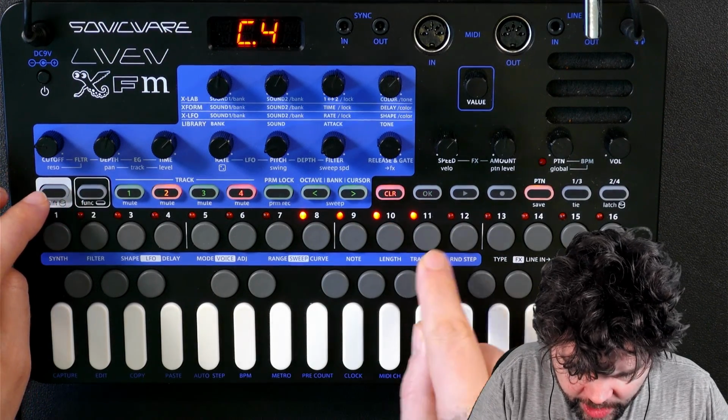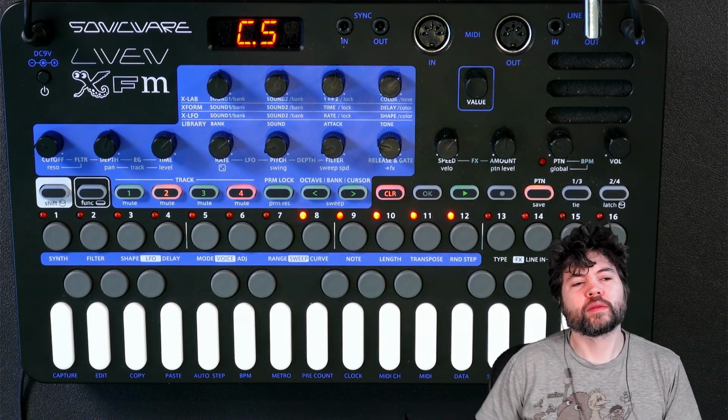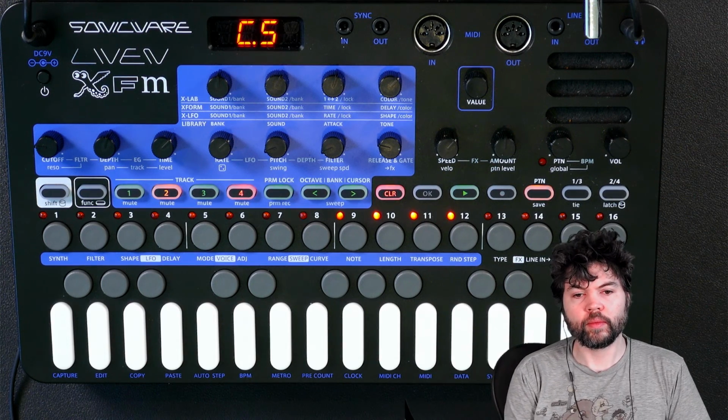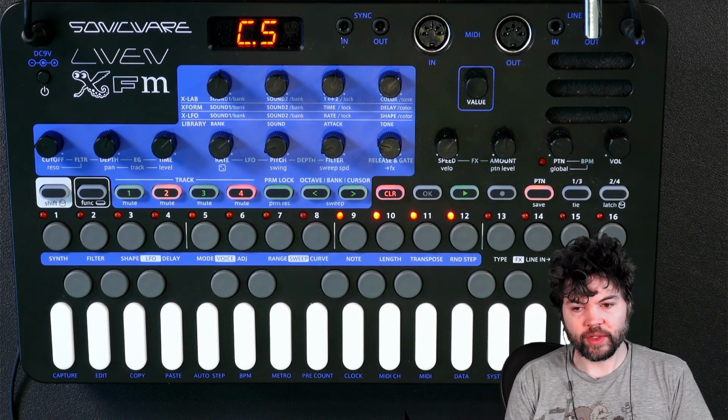So pattern chain, let's start listening again. So we can hear the filters closed. Filter opens a little, I like that.